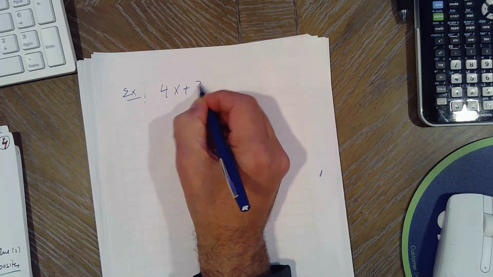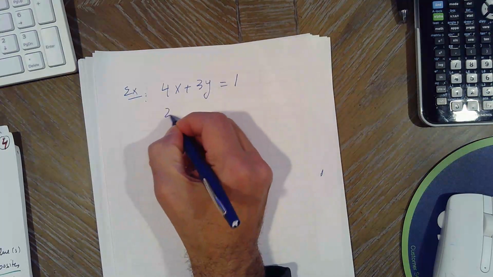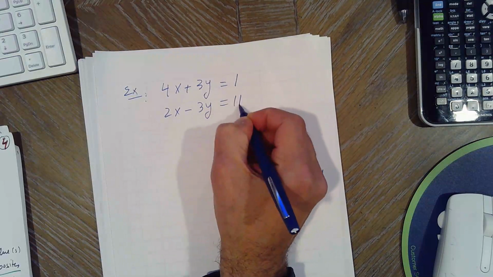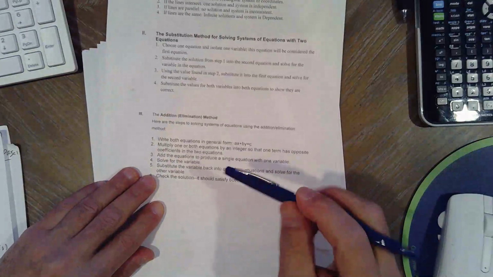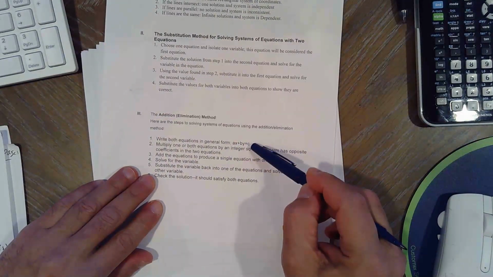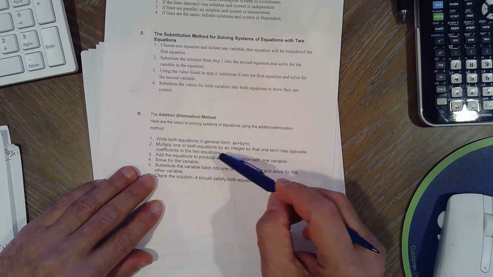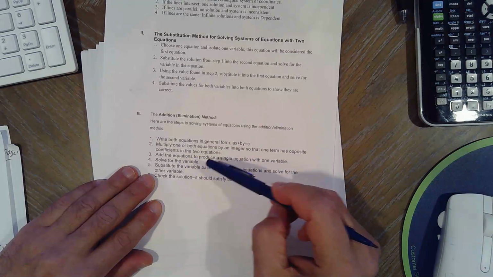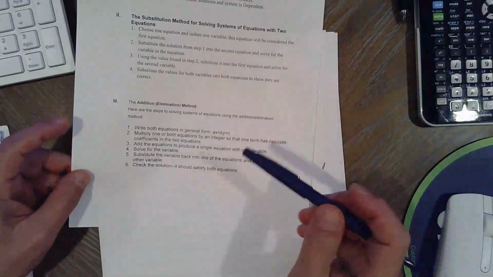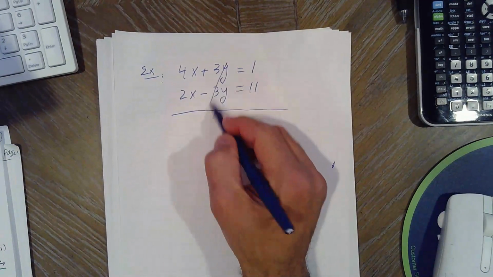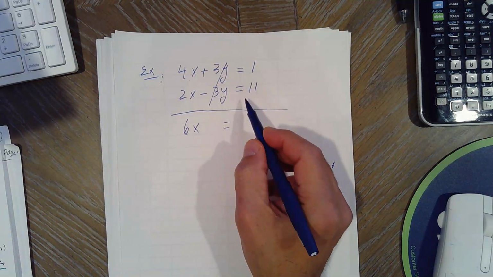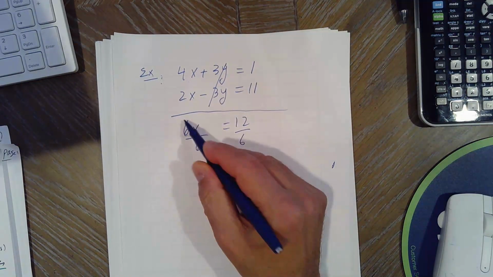4x plus 3y equals 1. 2x minus 3y equals 11. This is an ideal elimination question. Write both equations in general form, and they're already in general form. Multiply one or both equations by an integer so that one term has opposite coefficients in the two equations. We already have that: plus 3y, minus 3y. So we don't have to times anything. Add the equations to produce a single equation with one variable. So we add like terms. That's 6x equals 12. We already have one solution.